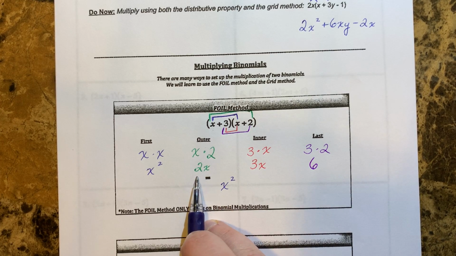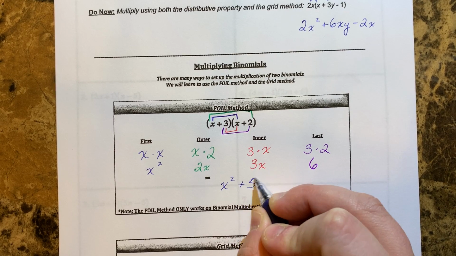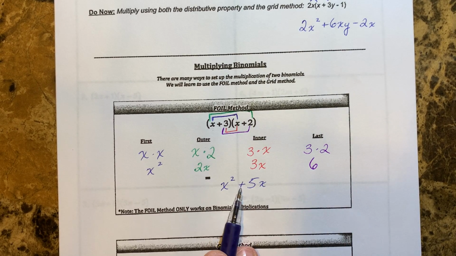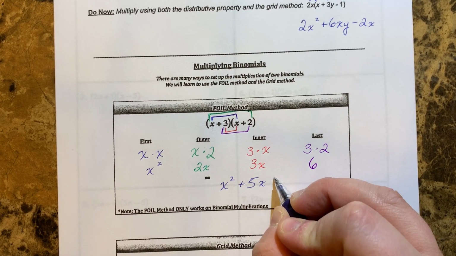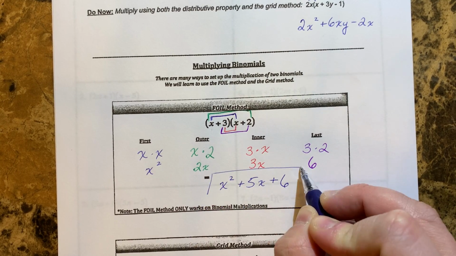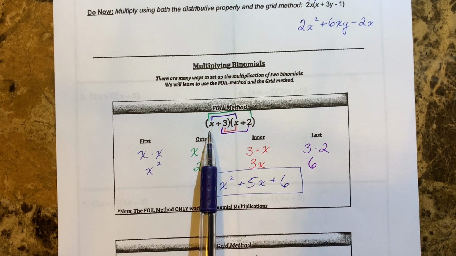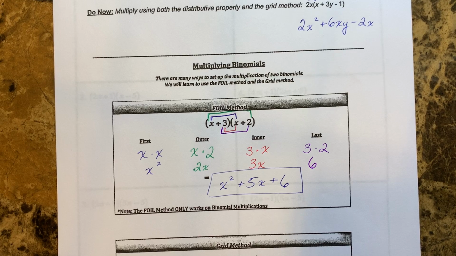However, a positive 2x and a positive 3x would add together to become a positive 5x. I'm stressing the positive, so I know to write addition. And this 6 was a positive 6. I'm stressing positive again because we need to write plus 6 for that. And so our final answer when we multiply the binomial x plus 3 against the binomial x plus 2 is a trinomial, x squared plus 5x plus 6.